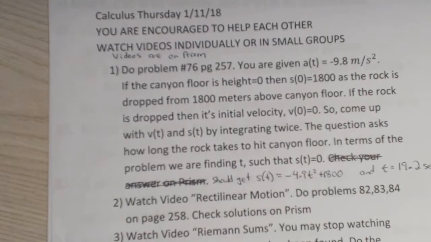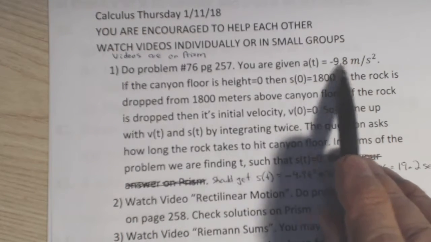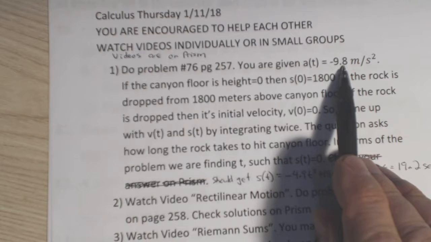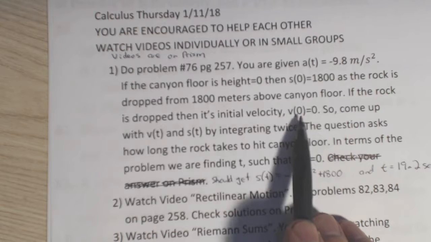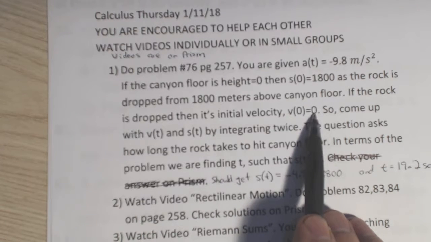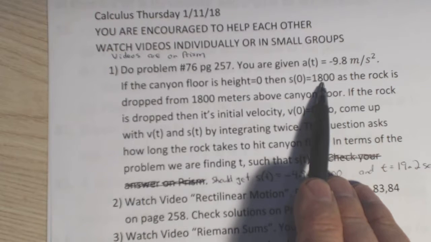Just to recap on this one, you're going to start at acceleration. You will integrate that. You'll get a velocity function that has a plus c in it. You'll use the fact that the initial velocity v of 0 equals 0 to get rid of that constant. Then you'll integrate your velocity function to get position. Once you've got position, it will have a constant in it, and you'll use the fact s of 0 is 1800 to get rid of that constant.